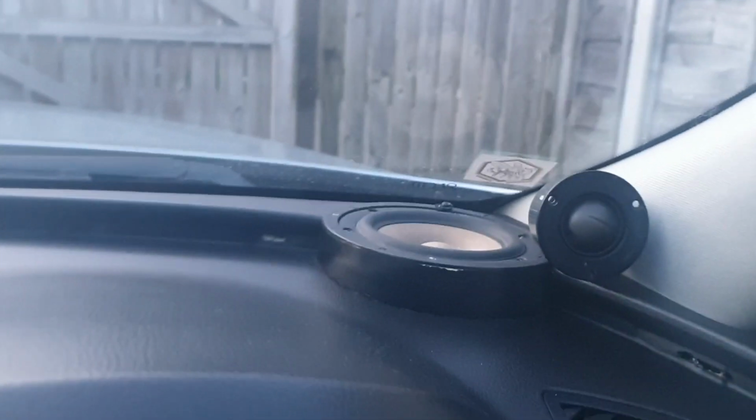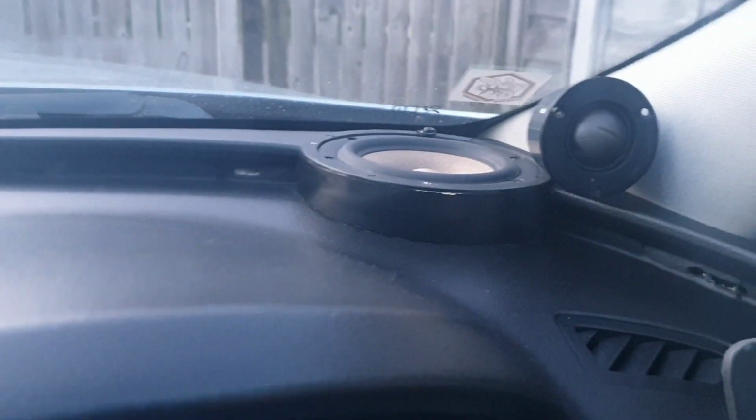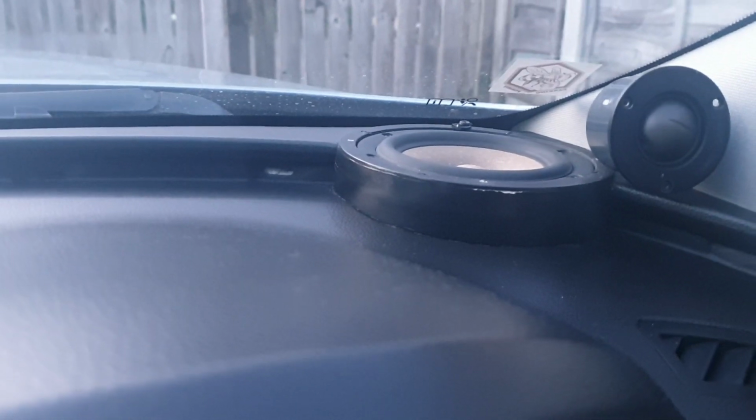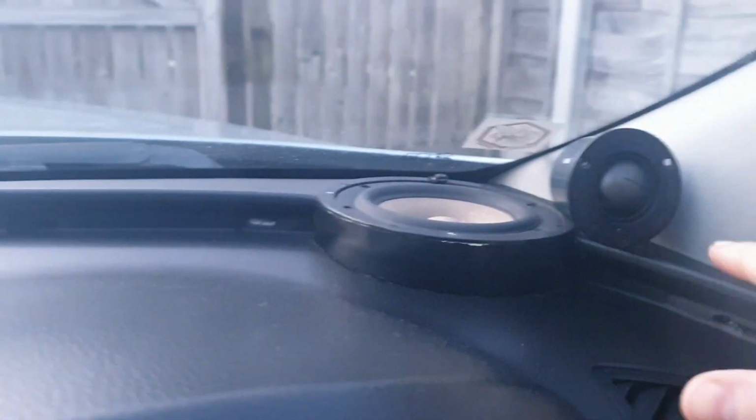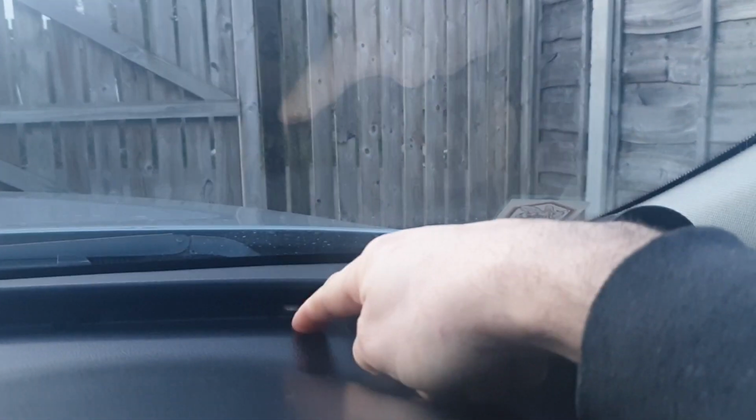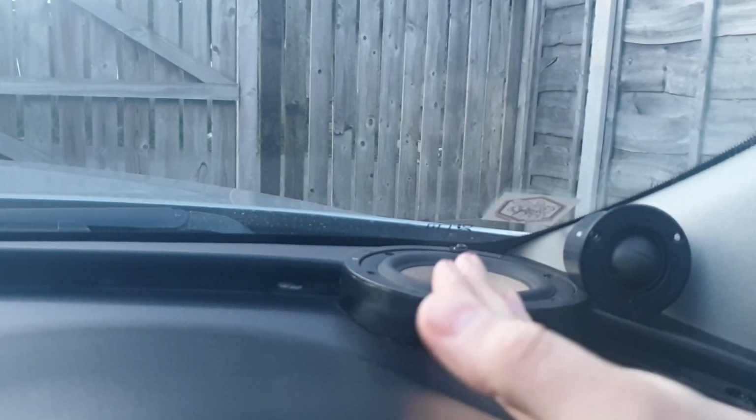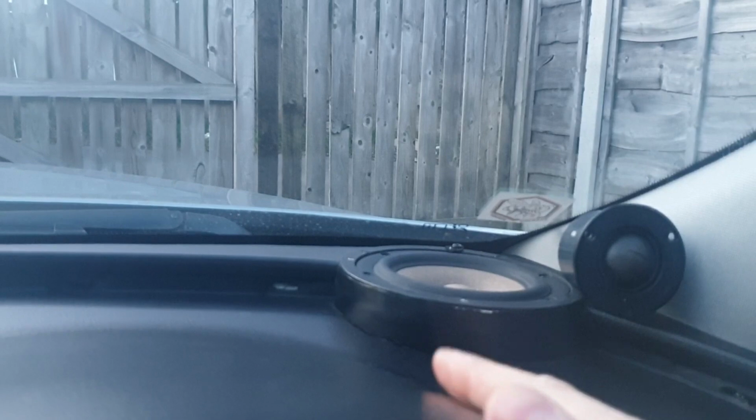I'm going to talk about this because if you see my mid-range, it's in the dash, in the corners of the dash. It's a very popular position. Some people even put the tweeter next to the mid-range in the dash, or you have factory locations, factory tweeters firing up in the glass.